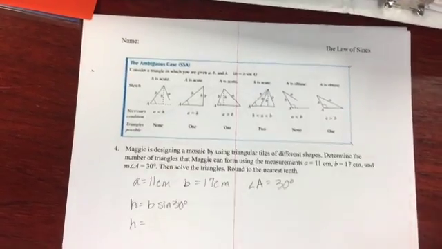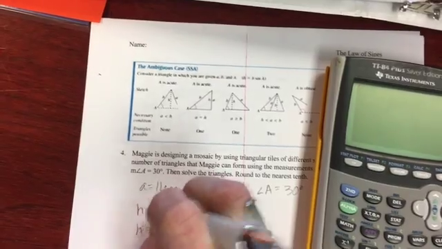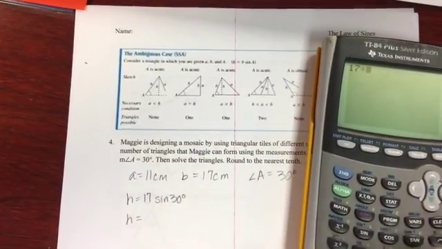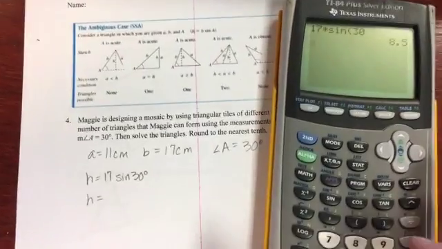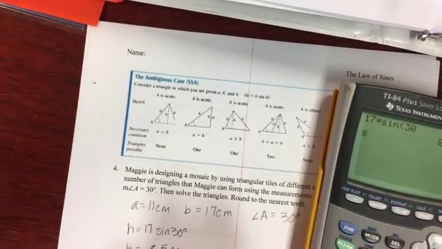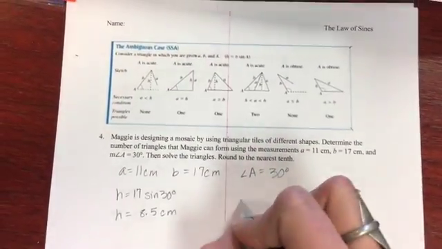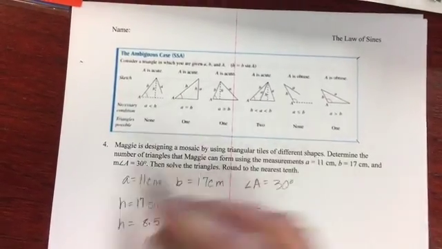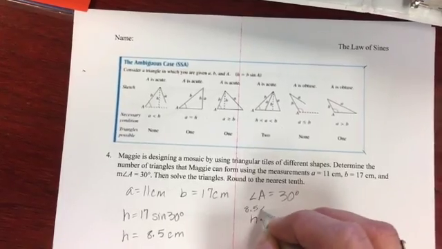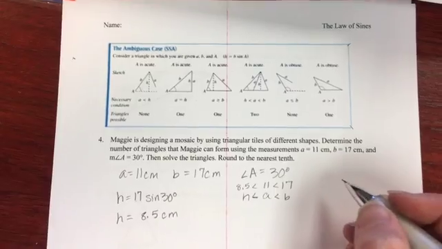So 17 times the sine of 30 is 8.5 centimeters. So h is 8.5, which is less than a, which is 11, which is less than 17. So h is less than a, is less than b.